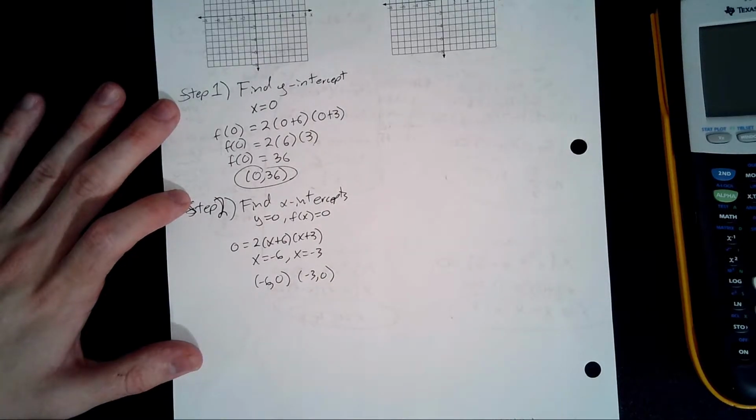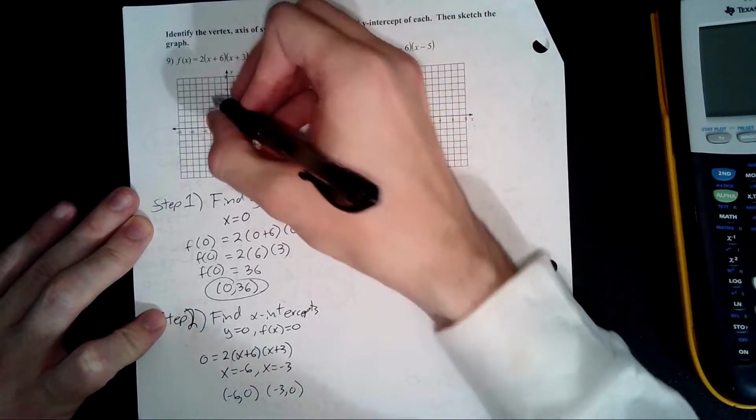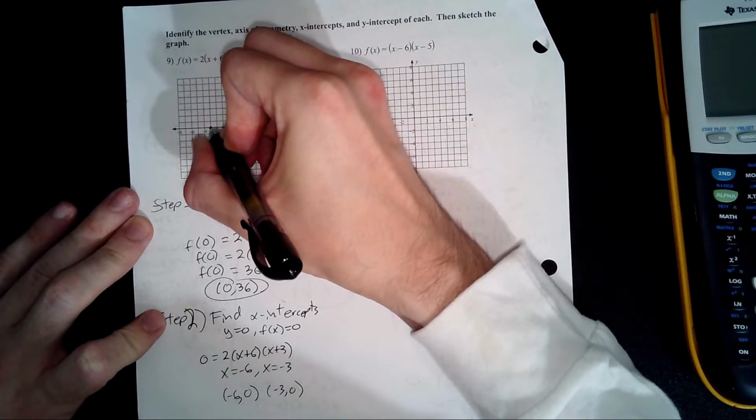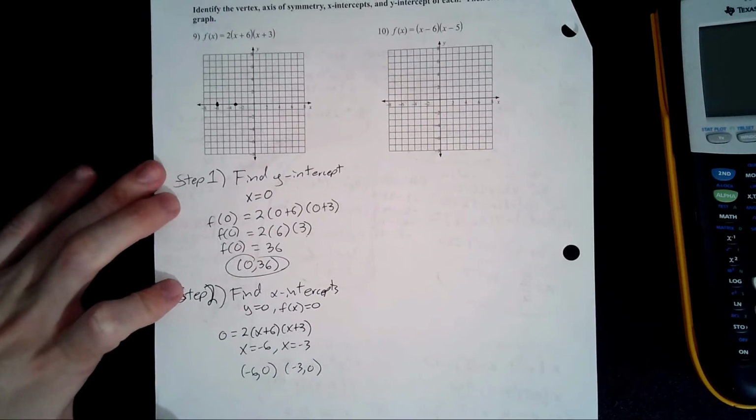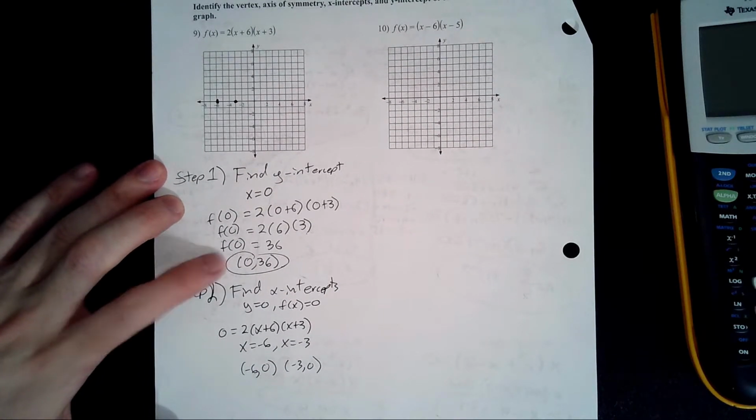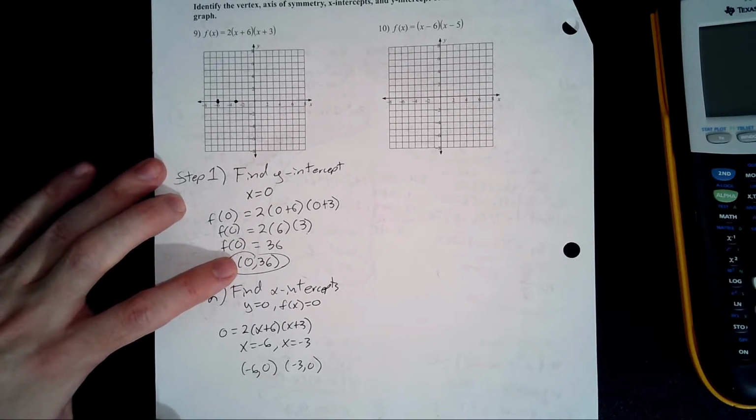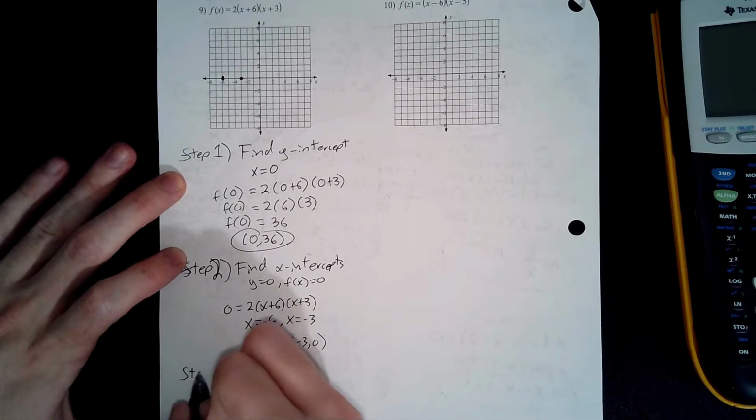If you want to, you can actually just put them on the graph right away. Alright, so we got -3 right there. And we got -6 right there. Okay, cool. We couldn't put that 0, 36 on the graph. It was too high up. But step 3.